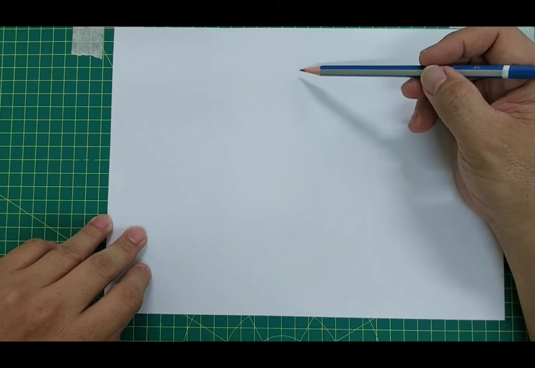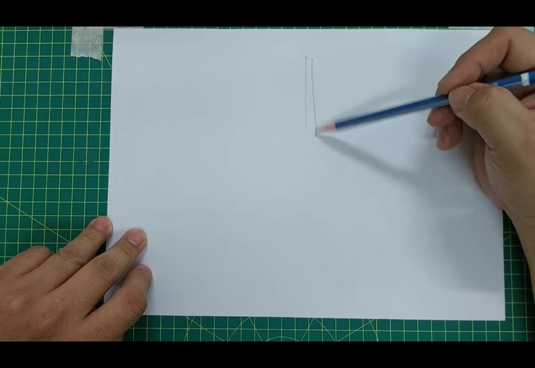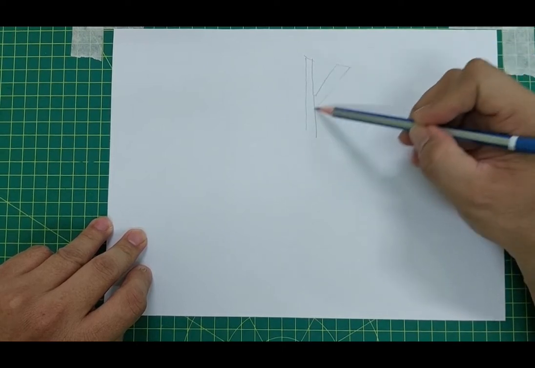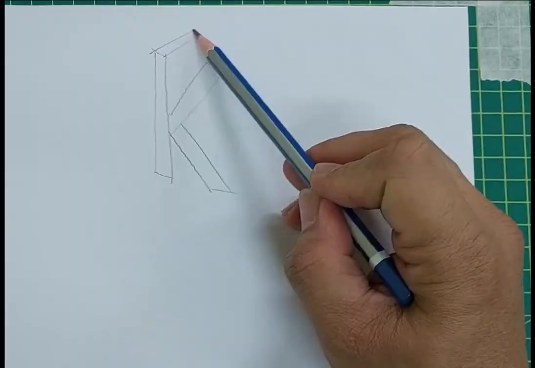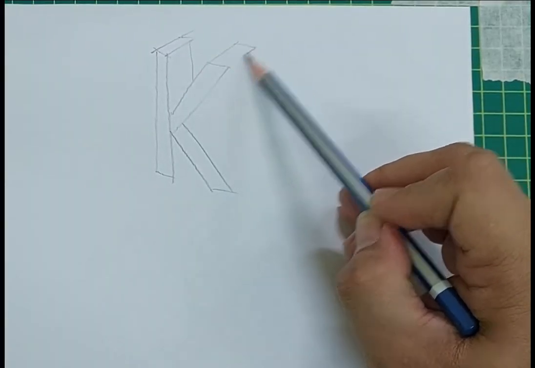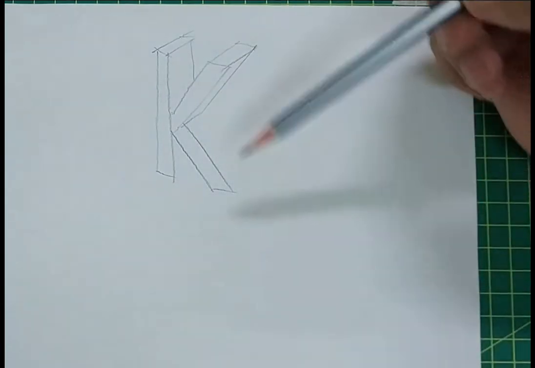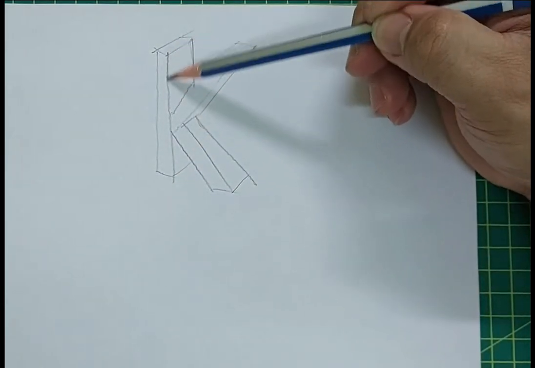Right. I was thinking about it for a while. So I was thinking, why not make the letter K this way? Maybe. Maybe not. I don't know. Maybe I can do this and stick the letter K up right like this. And perhaps I can do something with this standing up.